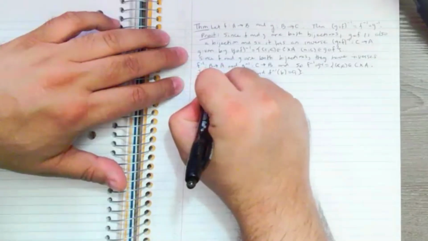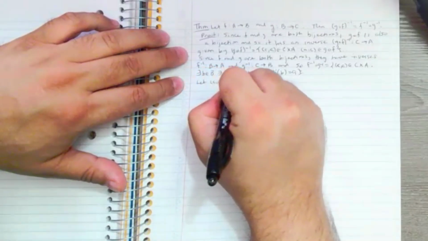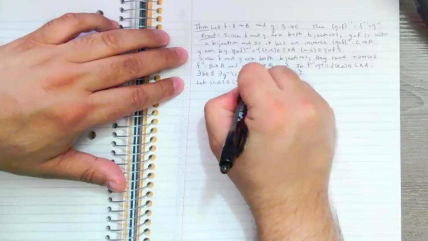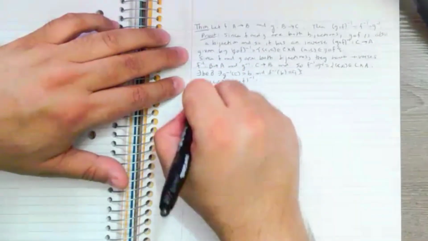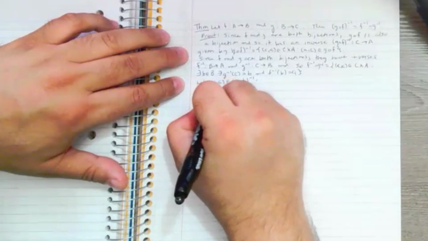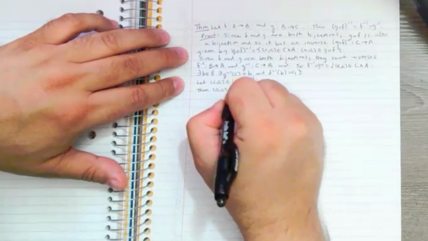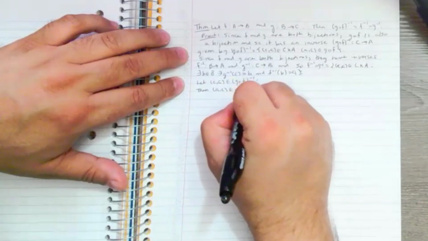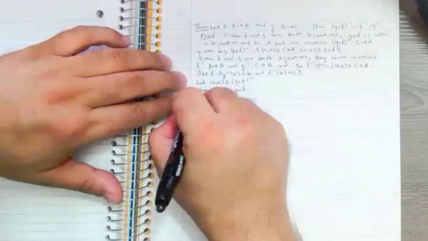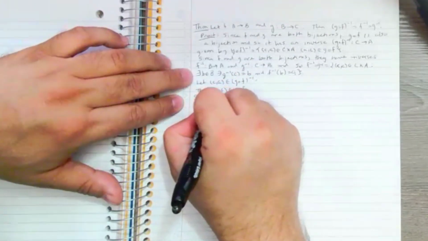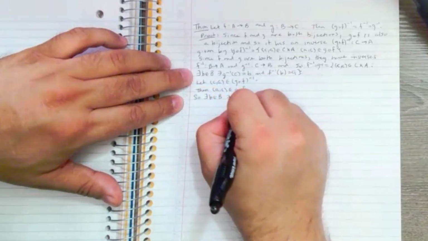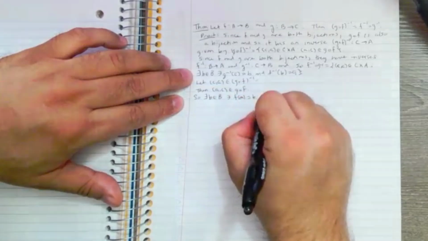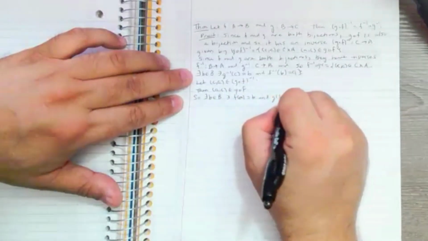So let the ordered pair (c, a) be in the inverse of the composition g of f. Then the ordered pair (a, c) is in the composition g of f. And so there exists an element b in the set B such that f of a is equal to b and g of b is equal to c.